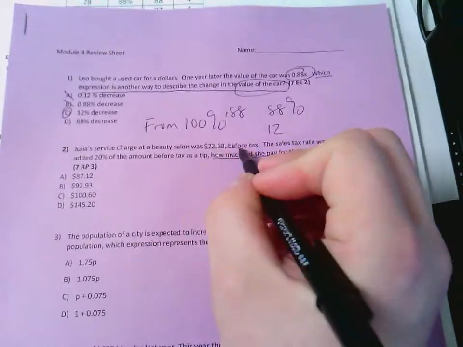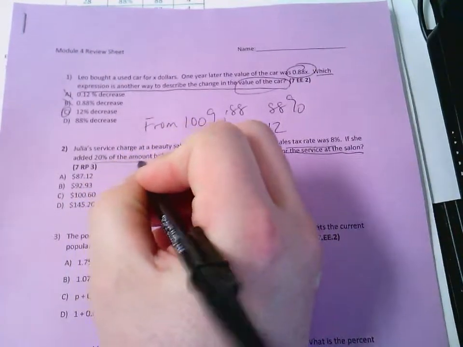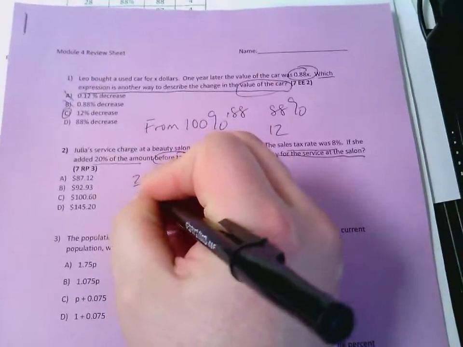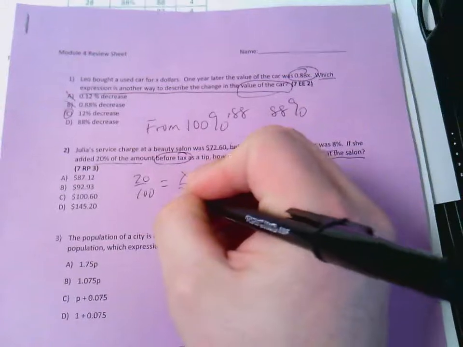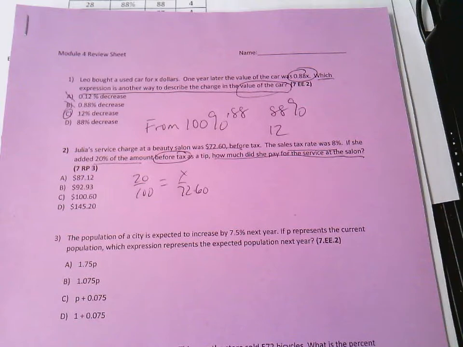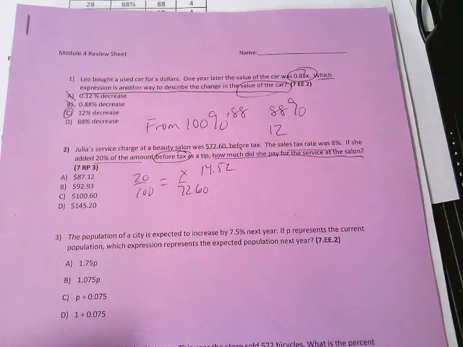So, service at the salon, $72.60. Sales tax, 8%. She added 20% before tax. This means we have to do the 20% first. So, 20%. And I've got $14.52. All right, so there's the tip.